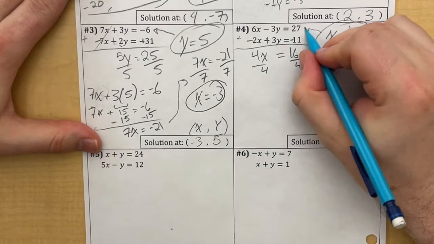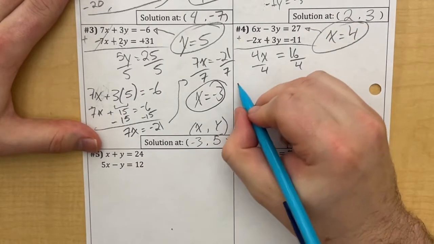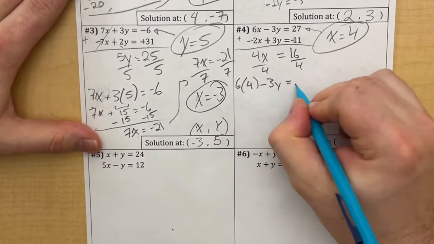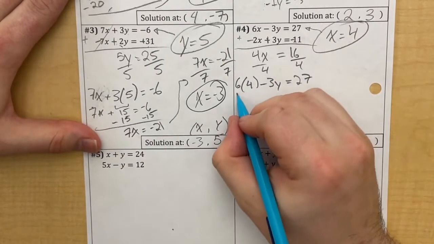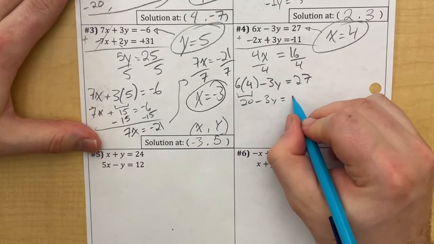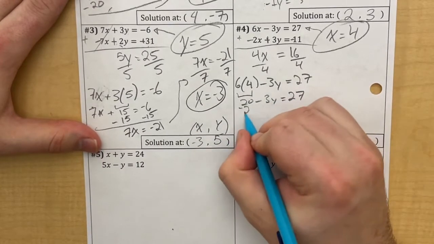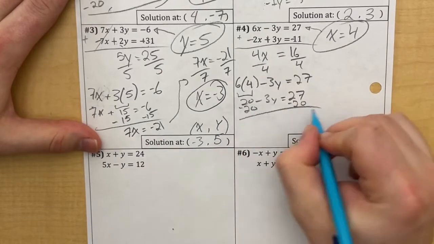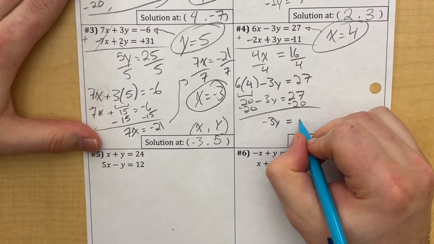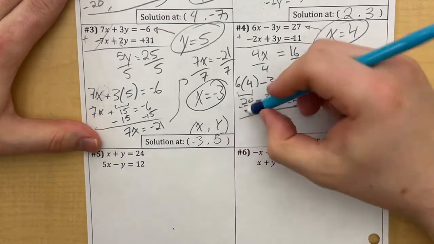Plug that back into your original equation, so I can write, I have 6 times 4 minus 3y equals 27. Make sure you can simplify, so 20 minus 3y equals 27. Try to get that variable by itself. And so I have negative 3y equals, let's take a step back. There we go. Knew I messed up here.